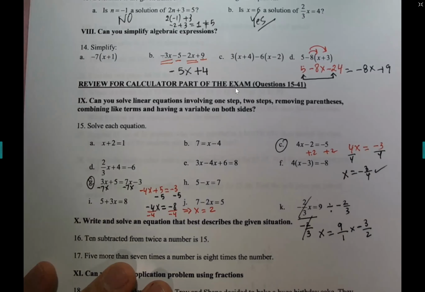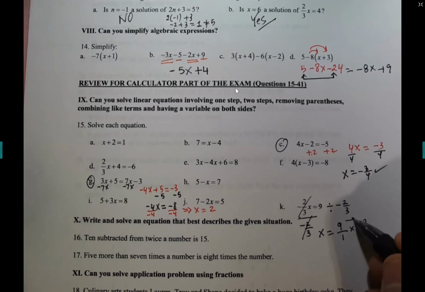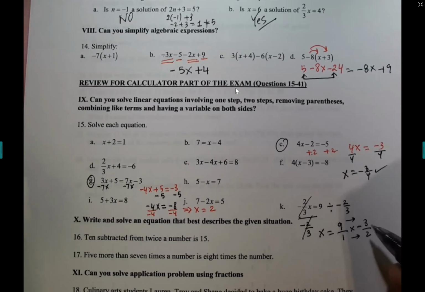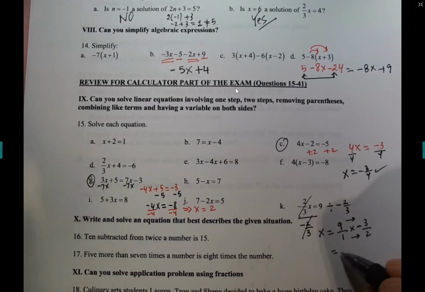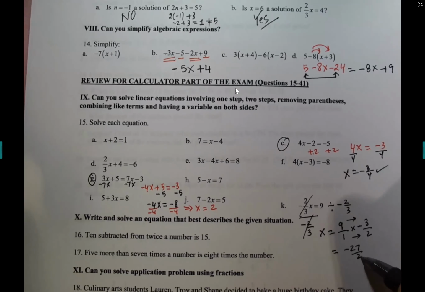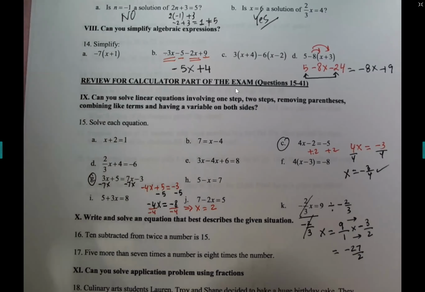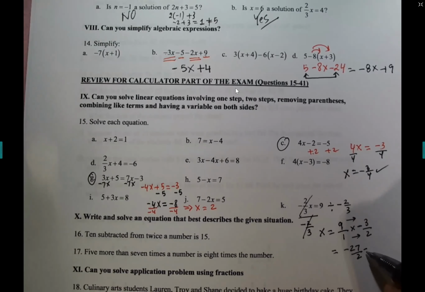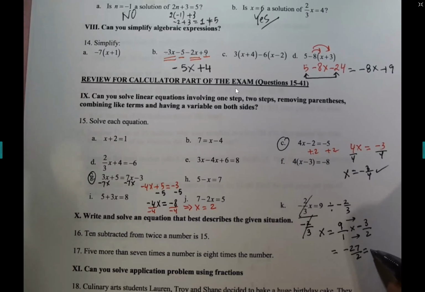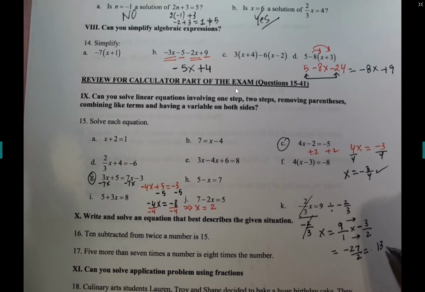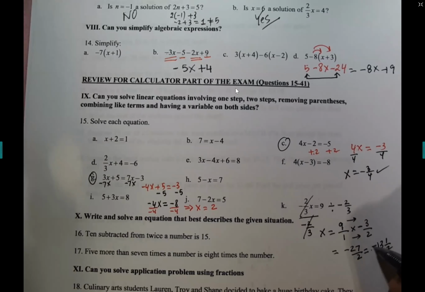It would be -3 over 2. Okay, let's multiply. You multiply straight across. Do we leave it as an improper fraction or change it? You change it to mixed usually. So that will be -27 divided by 2. And then how many 2's go into 27? There are 13. 13 and 1/2 and negative.